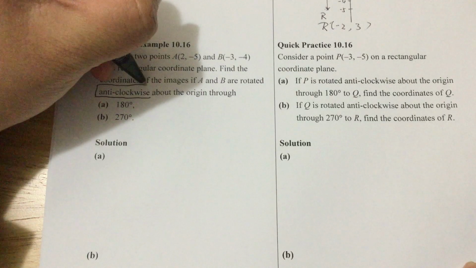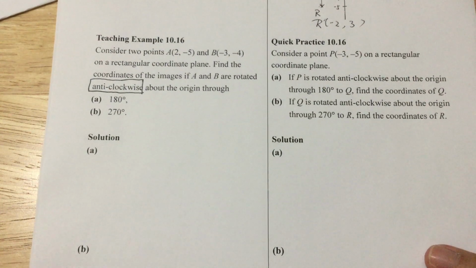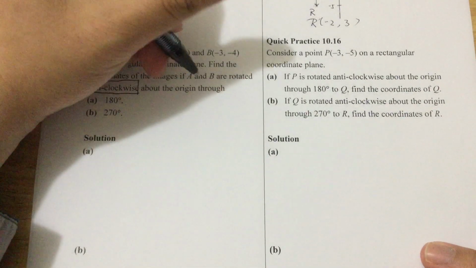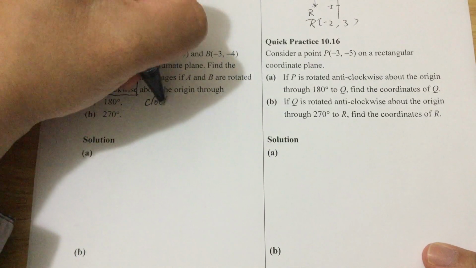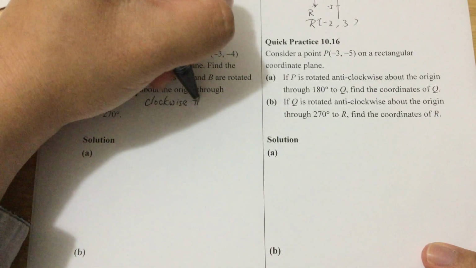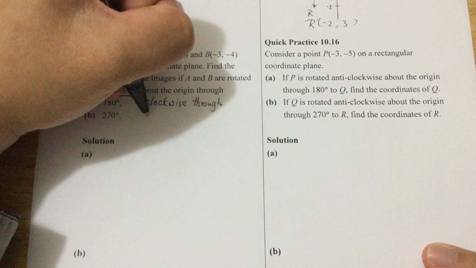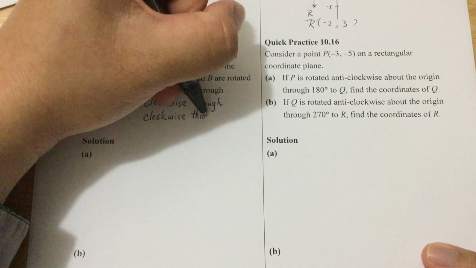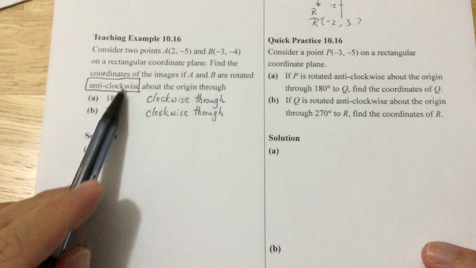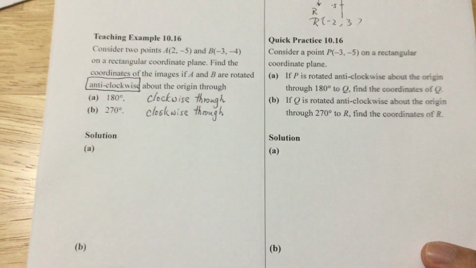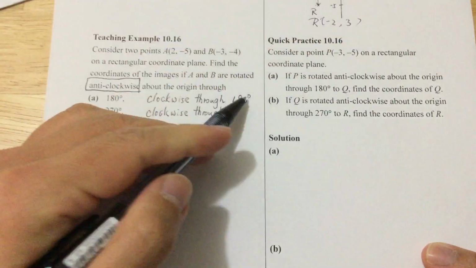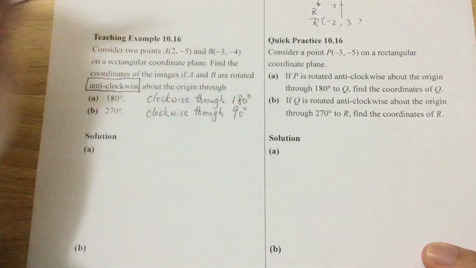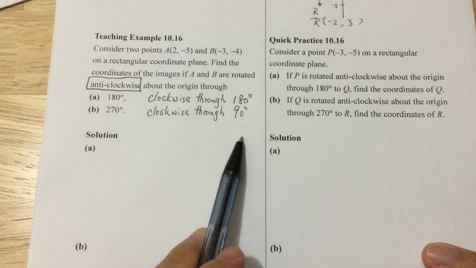So you must know this. That means we may change it to clockwise. First of all, I want to change it to clockwise for 100 degrees and 200 degrees. So what is the clockwise through here? For 100 degrees anti-clockwise, that means the clockwise rule is 180 degrees, because we add them together to have 360 degrees. So for 207, that is obviously 90 degrees. Okay, so let's do part B, because part B is easy, because we only change it one time.